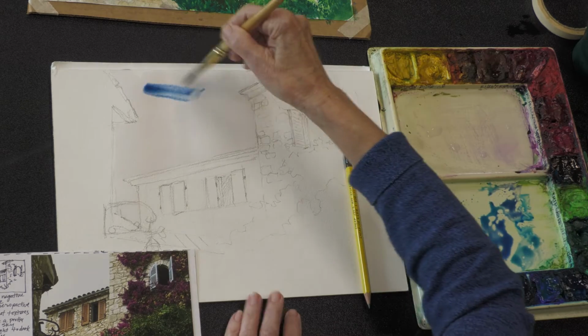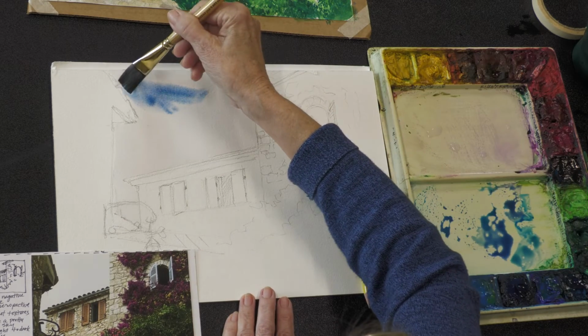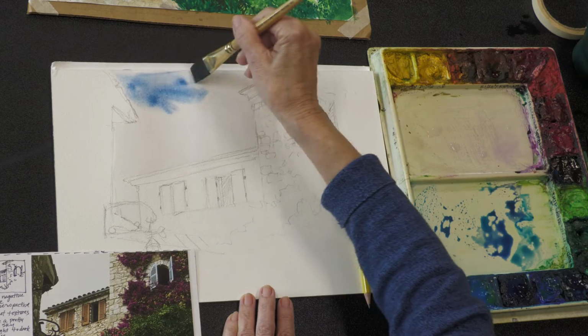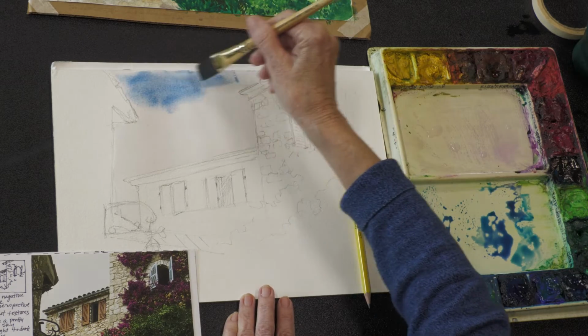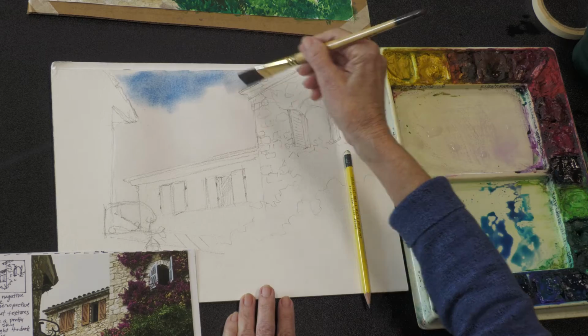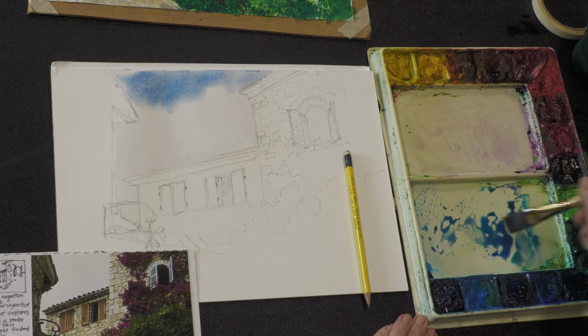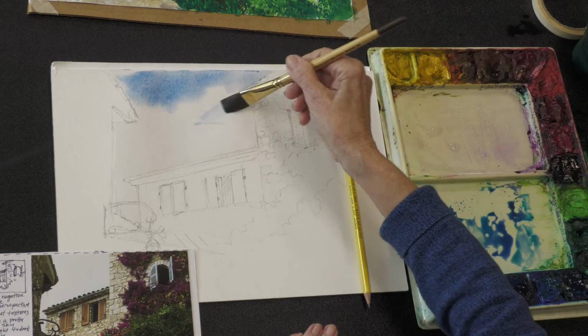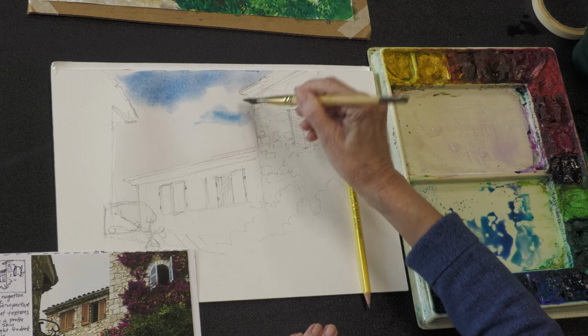And then I begin with something kind of exciting up here at the top and just move the paint through the sky. And I would leave cloud shapes by just skipping.